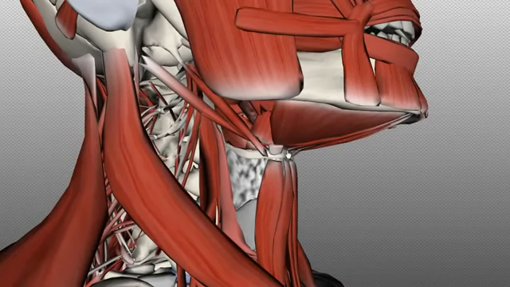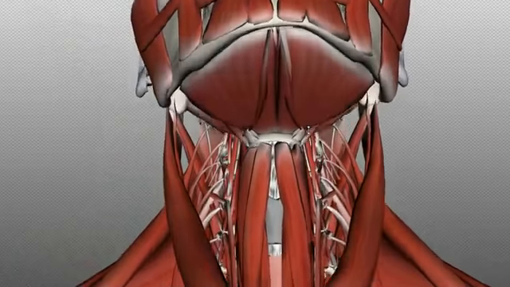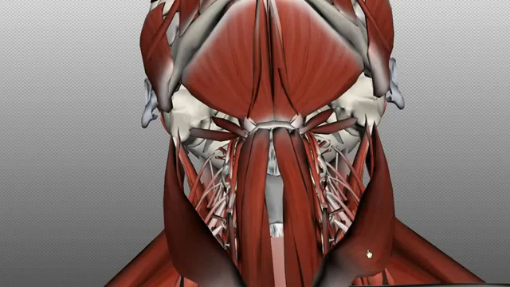So the next muscle is the mylohyoid. I'm just going to rotate the model around and we're going to look at it from underneath. You can see the digastric muscle. It lies inferior to the mylohyoid, which is this fan-shaped muscle here. This muscle forms the floor of the mouth, and it can elevate the hyoid bone. It originates on the mylohyoid line on the inside surface of the mandible, and it inserts onto the hyoid bone.